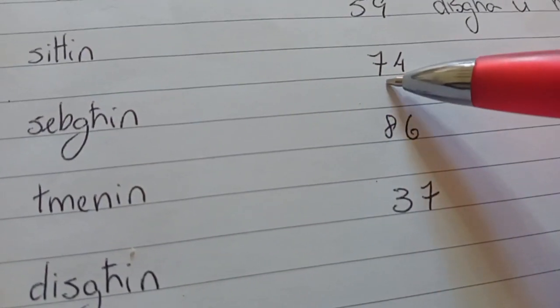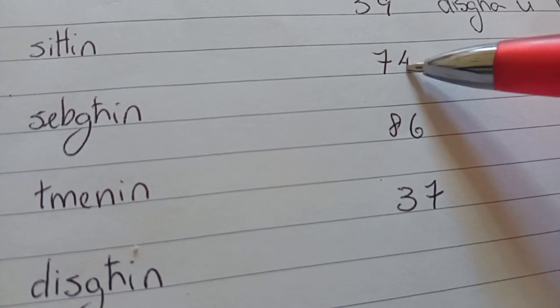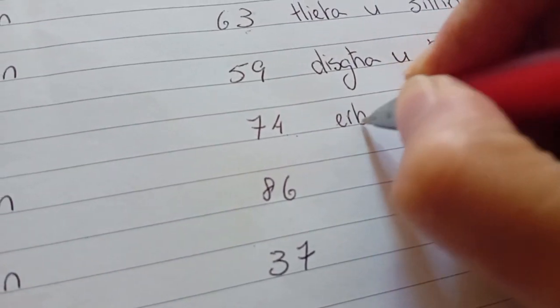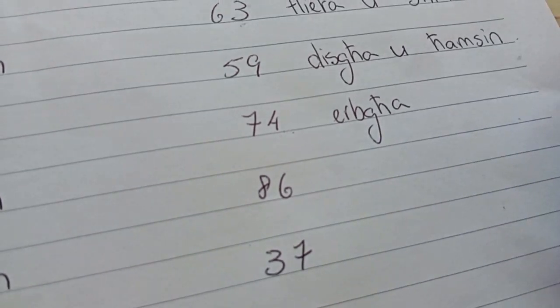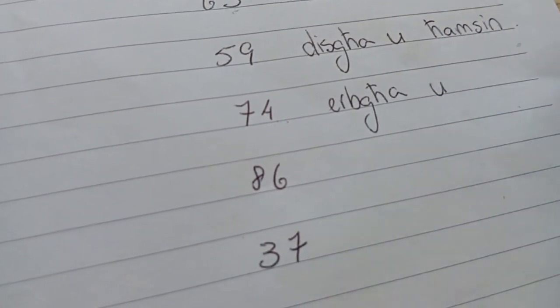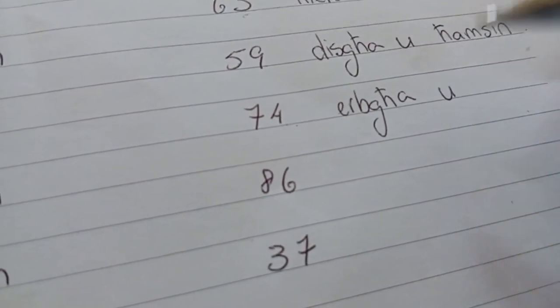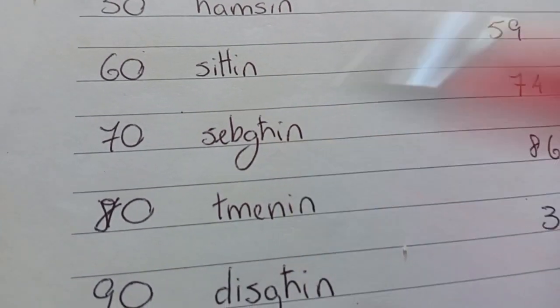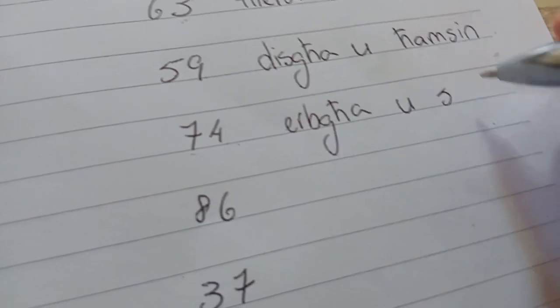Now, we have 74. In Maltese, we start with the 4. So, we go to 4 here, which is erba. So, we write erba. U. الأربعة and we have the 7. 70. So we write 7.